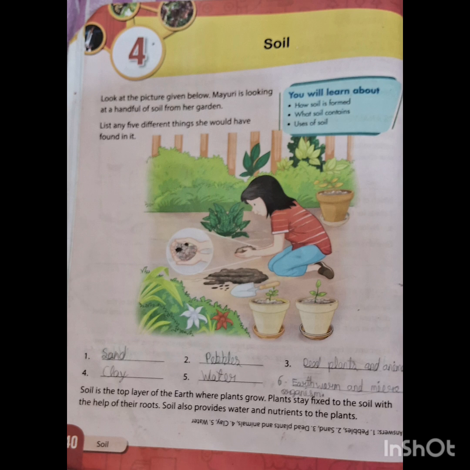In this chapter, we are going to see how soil is formed, what soil contains, and the uses of soil.